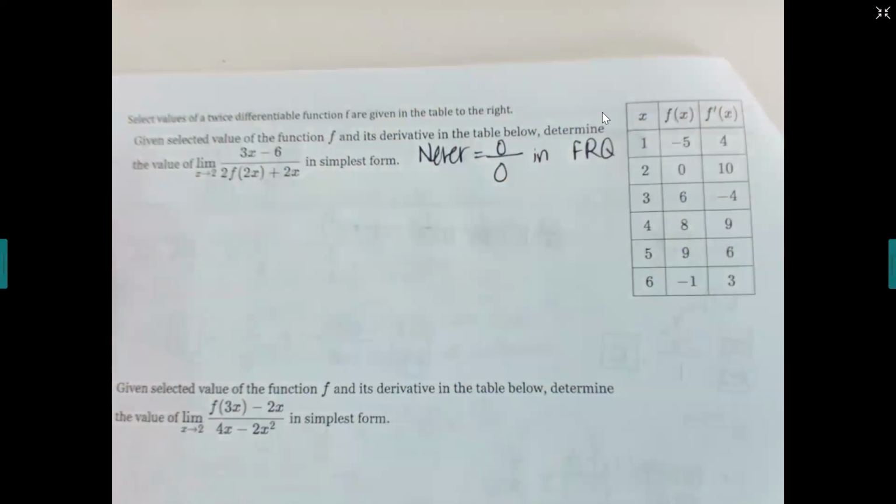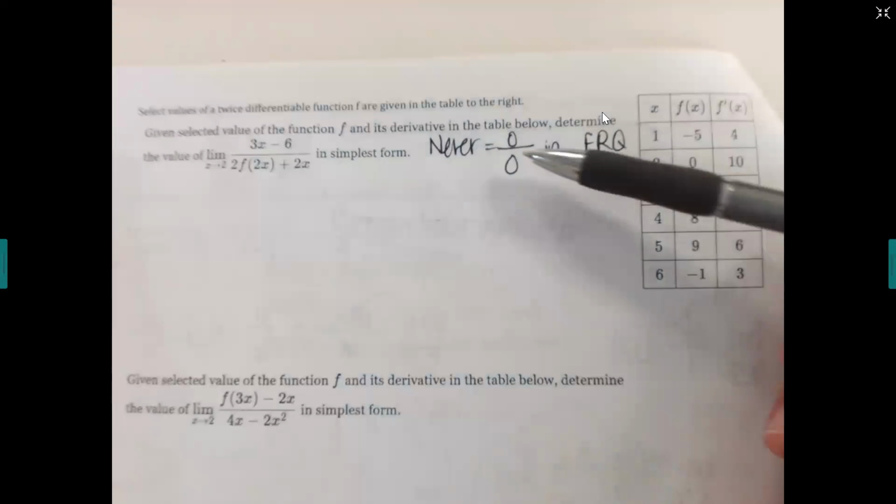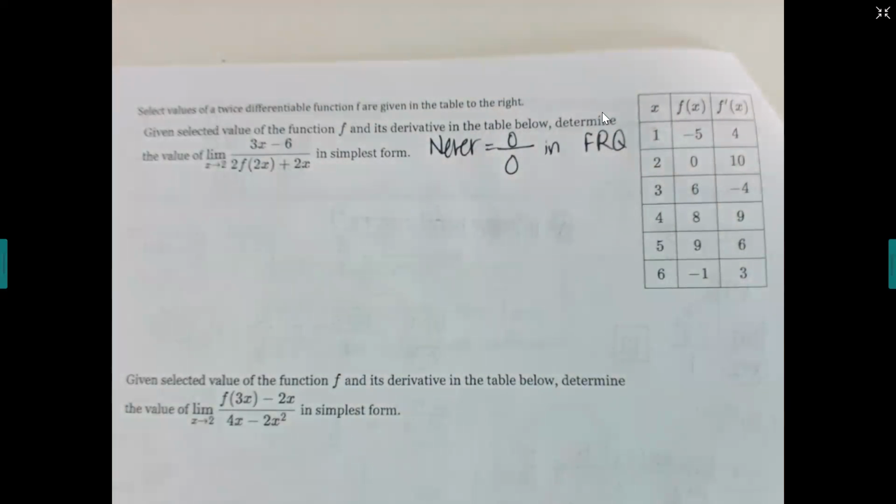The reason is that you're not allowed to divide 0 by 0. So if you put that, they're going to take off a point and it cancels out all the work that you do correctly. So if that were to happen on the AP test, you would want to find the top and bottom limits separately, where you're saying the limit of the top, oh, that's 0. The limit of the bottom, oh, that's 0.